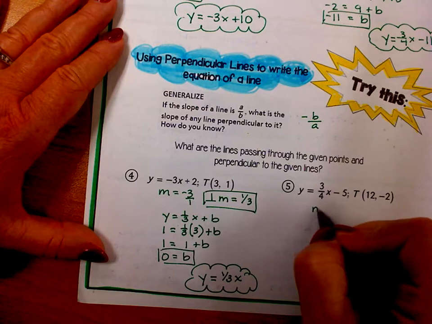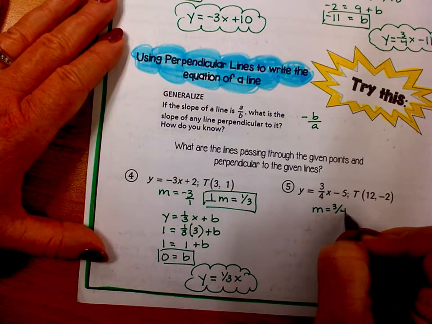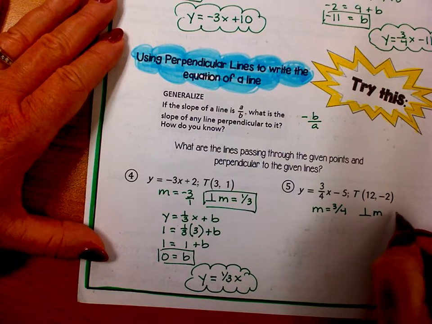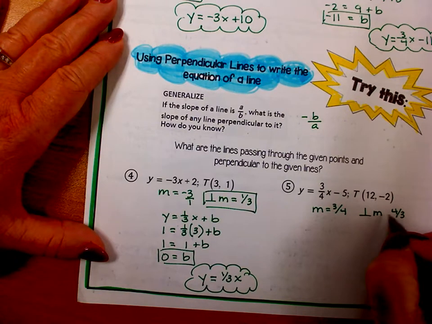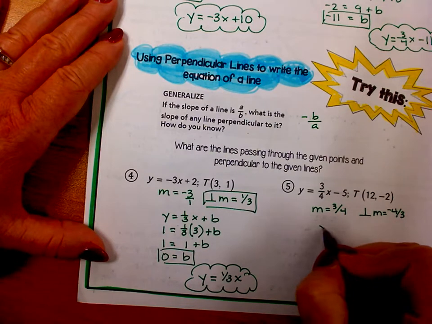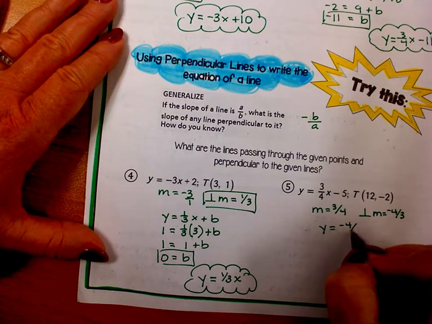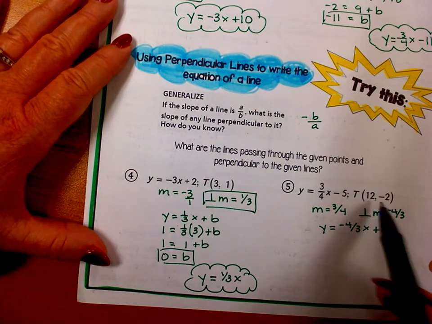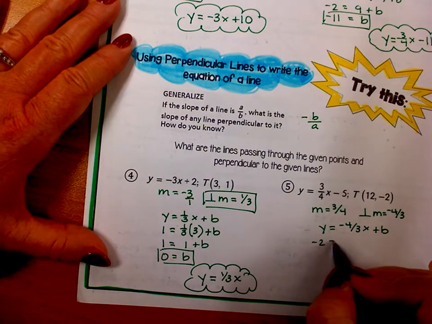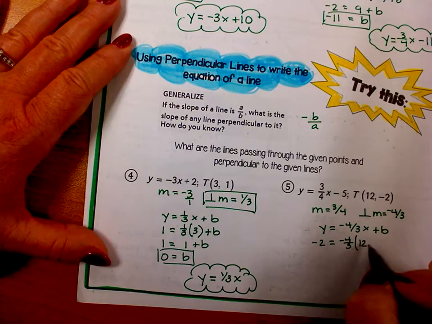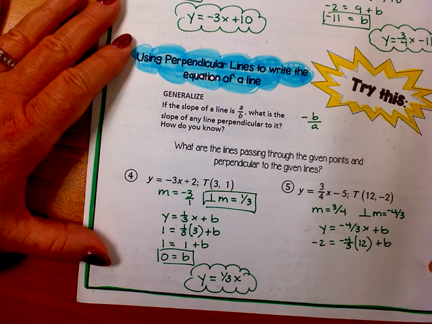Okay, we have a slope of 3/4, so we want to flip it over. So our perpendicular slope is going to be 4/3, and since this is positive, we'll make that negative. So we're looking at y equals negative 4/3 x plus b. Okay, now let's substitute our point in. So we've got negative 2 is equal to negative 4/3 times 12 plus b.